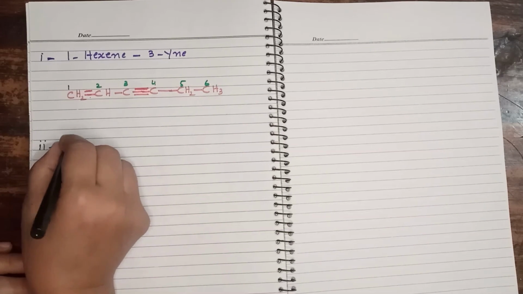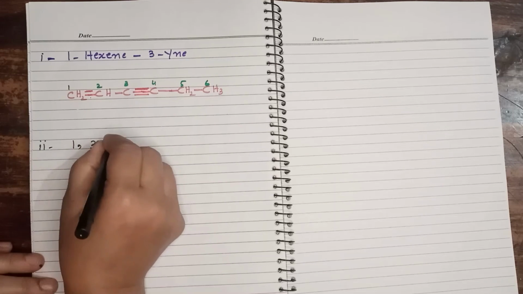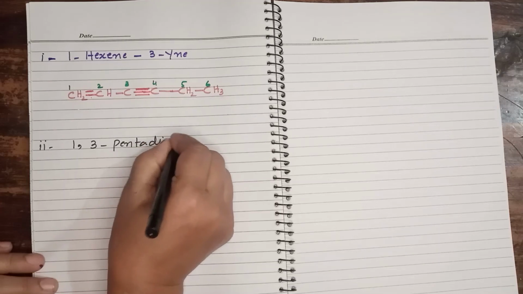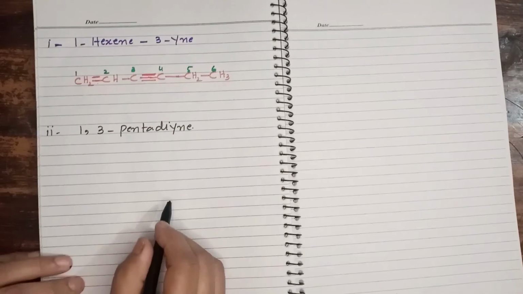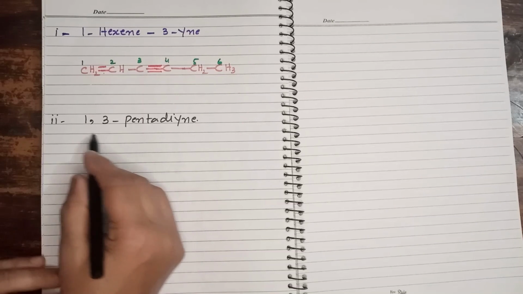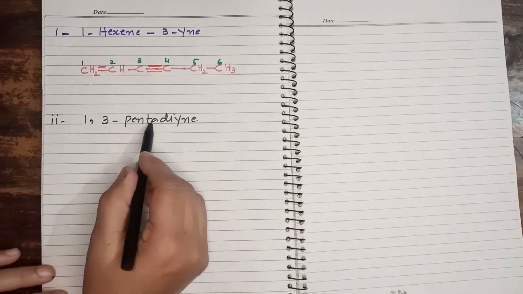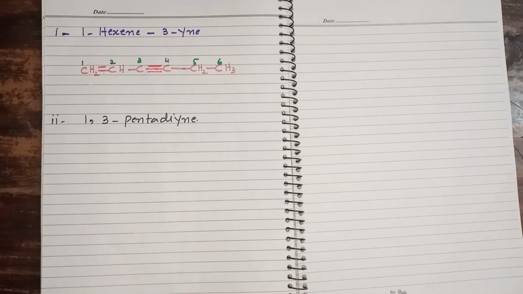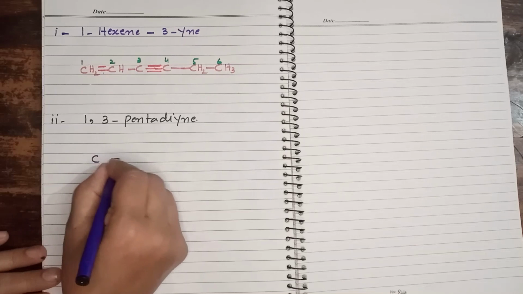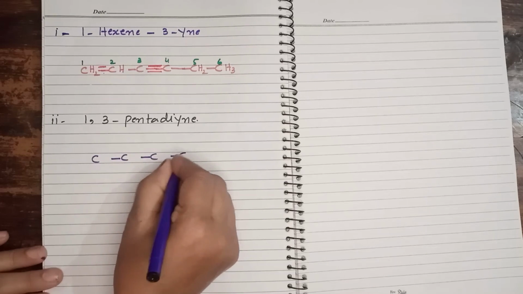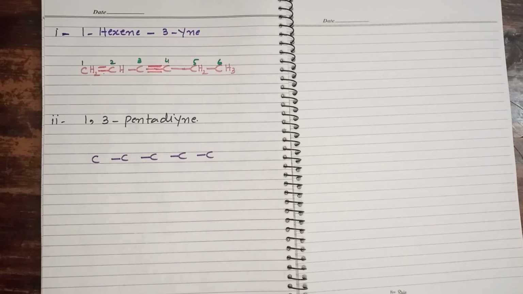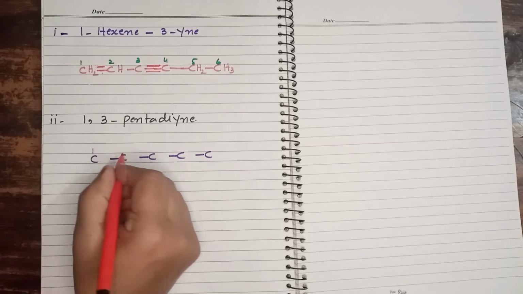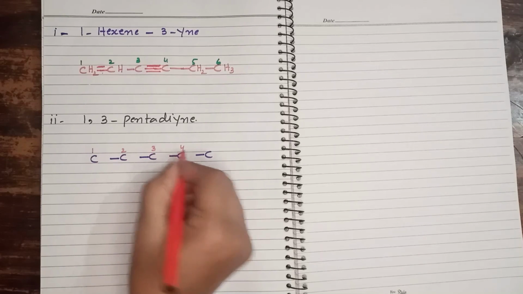1,3-pentadiene. Now draw the correct structure of this organic compound. Penta shows total carbon atoms are 5. So we make a skeleton having 5 carbon atoms. 1, 2, 3, 4, 5. Now do the numbering either from right side or from left hand side. 1, 2, 3, 4, 5.